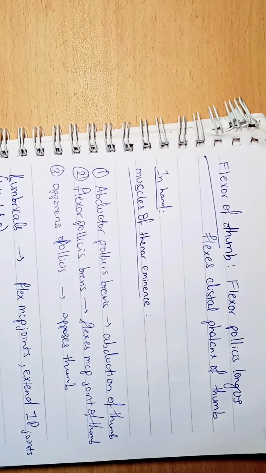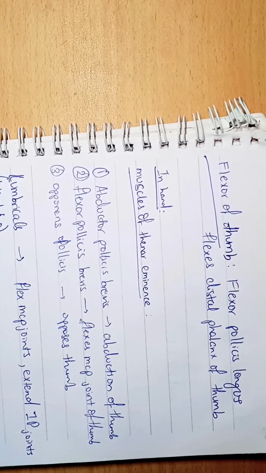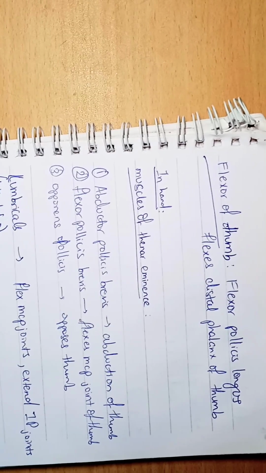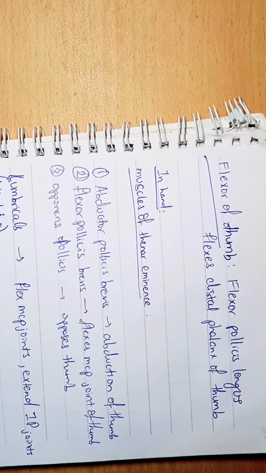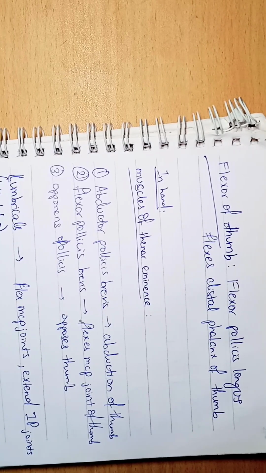It also supplies the flexors of the thumb, which are the flexor pollicis longus and flexor pollicis brevis, which flexes the distal phalanx of the thumb. And it supplies the muscles of the thenar eminence. These muscles cause the various movements of the thumb, such as abduction of the thumb, opposition, flexion of the MCP joint of the thumb. So all this provides grip to the thumb.